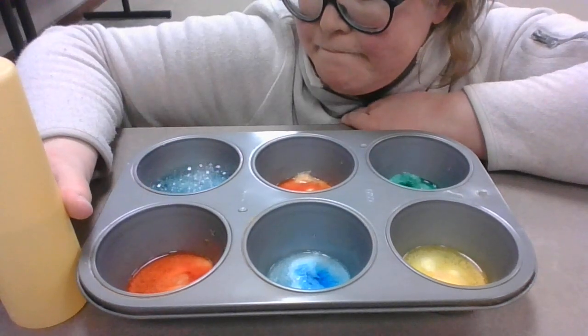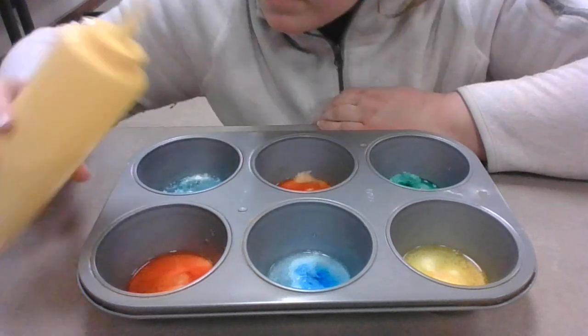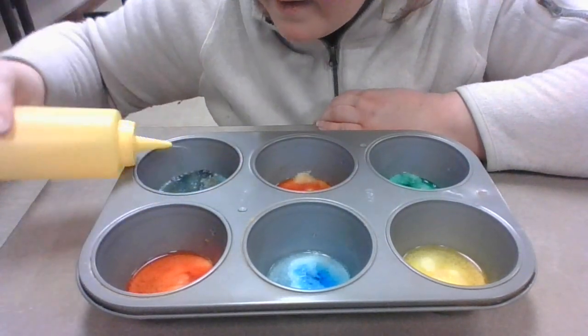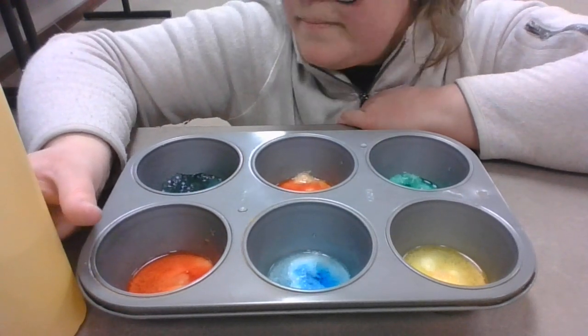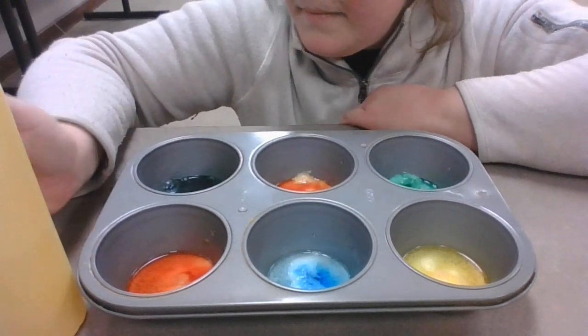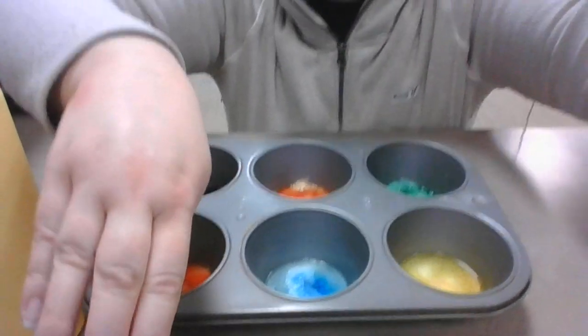It's supposed to be purple. Doesn't look very purple. Just dark blue. There. Still doesn't look very purple. There we go. So that's an activity that you can do at home. I'll include the instructions for that.